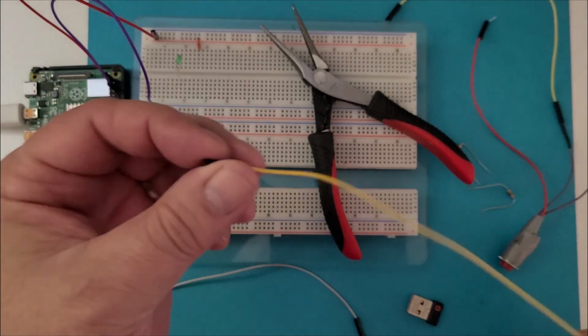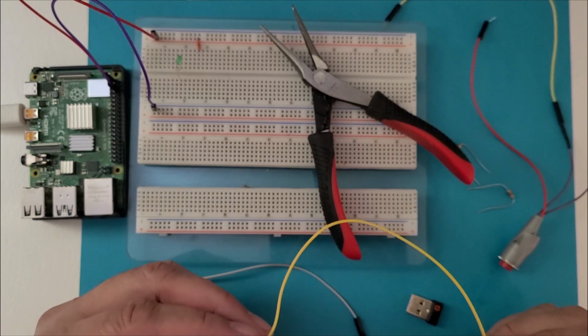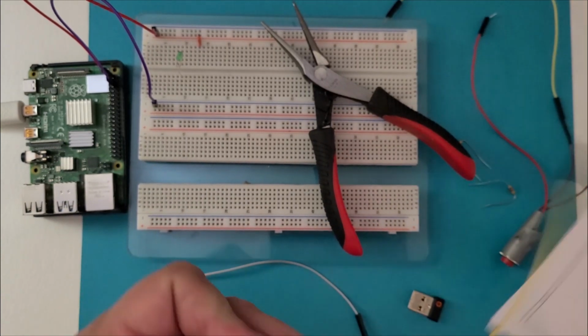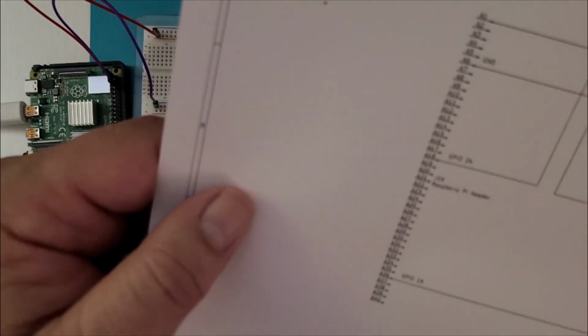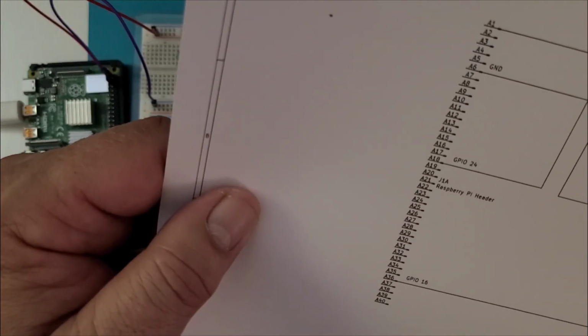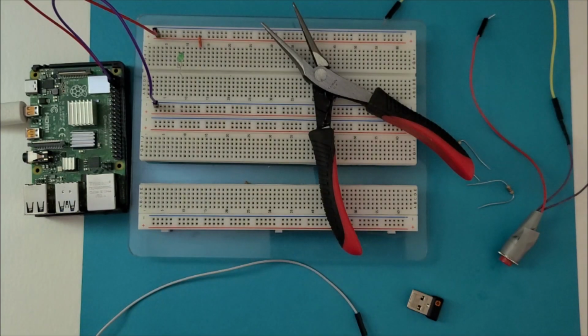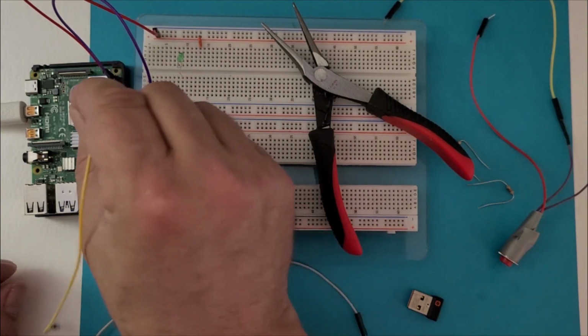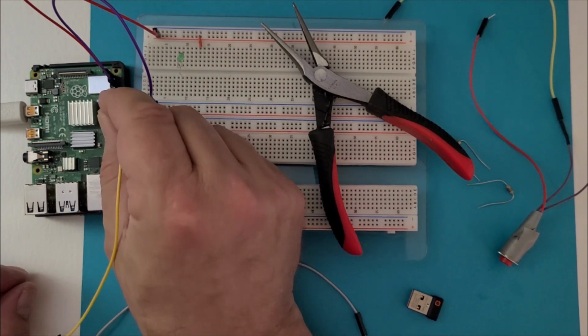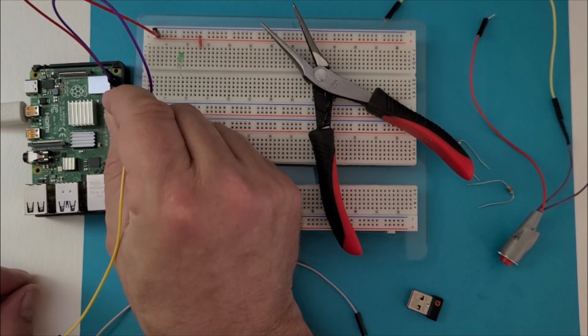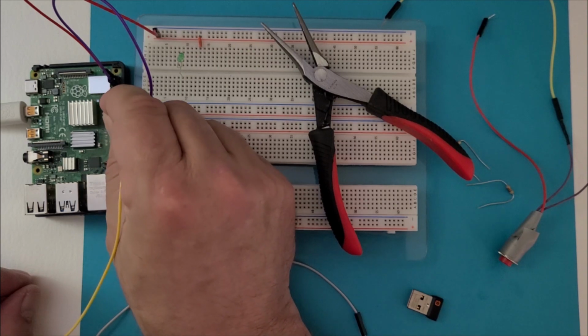And I'll use the yellow wire for this. It's going to be pin 18, which is GPIO 24, the one we want. So that's going to be 1, 2, 3, 4, 5, 6, 7, 8, 9, 10, 11, 12, 13, 14, 15, 16, 17, 18.